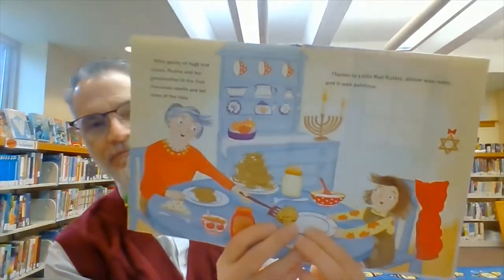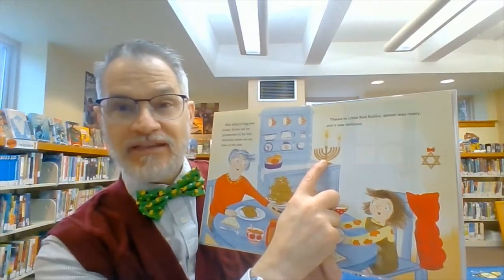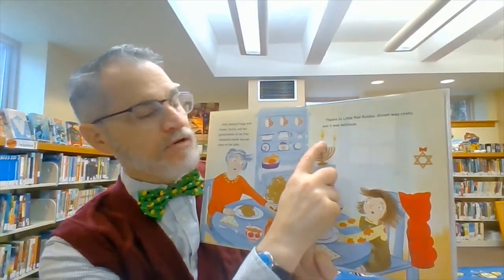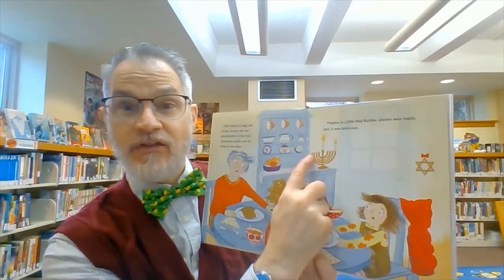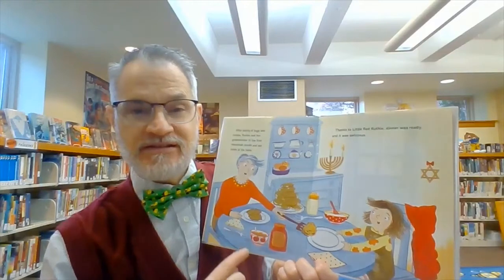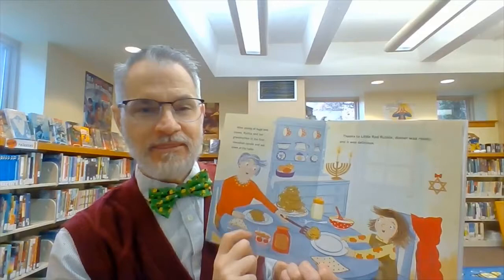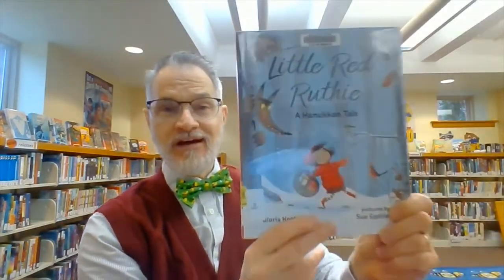After plenty of hugs and kisses, Ruthie and her grandmother lit the first Hanukkah candle and sat down at the table. Thanks to little Red Ruthie, dinner was ready and it was delicious. Look, there's the menorah that I talked about earlier. And there's the middle candle, which is used to light the 8 other candles for 8 days. And there are the potato latkes, and there's some applesauce and some sour cream. And that's the end of Little Red Ruthie, a Hanukkah tale.